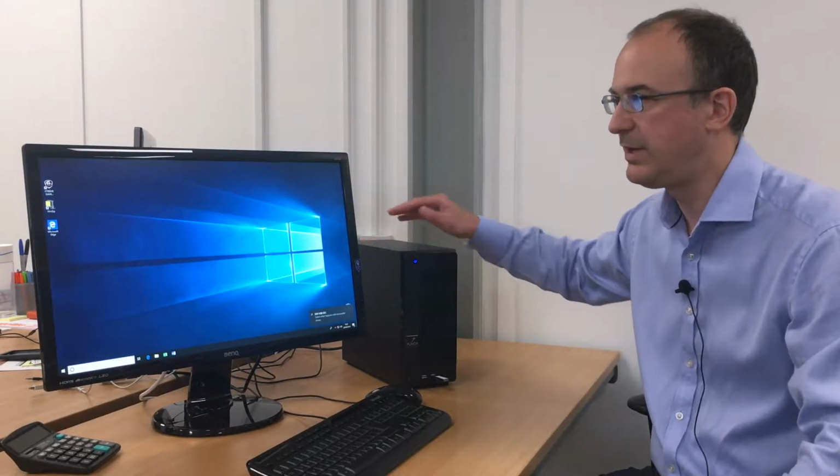This unit here is the computer that we would like to reinstall Windows onto. It already has Windows, but you don't need to have a PC with Windows on it. You could have a Linux PC, you could have a PC with a completely blank hard drive. You go through the same process to create the USB recovery media.